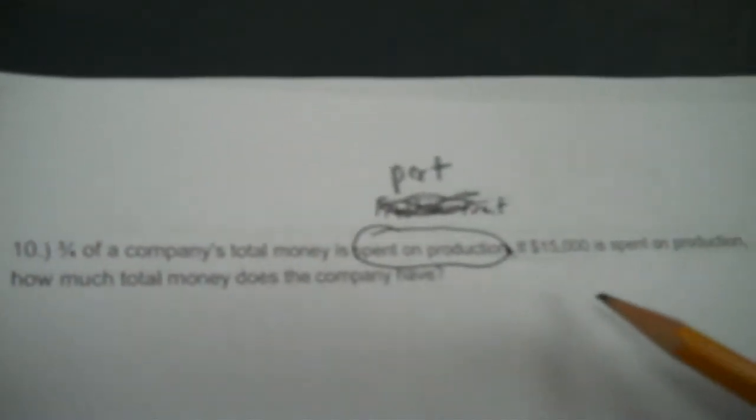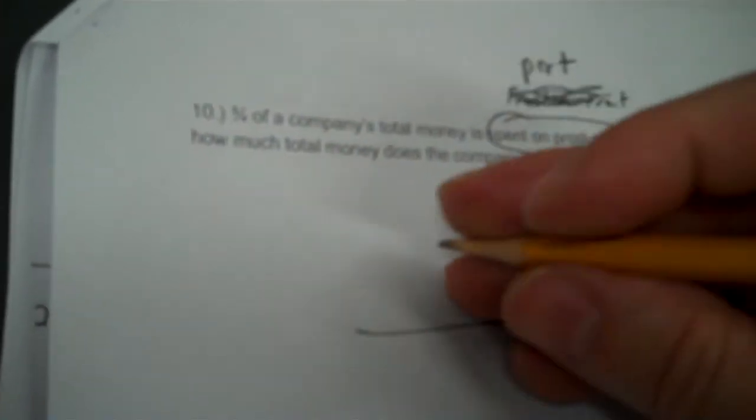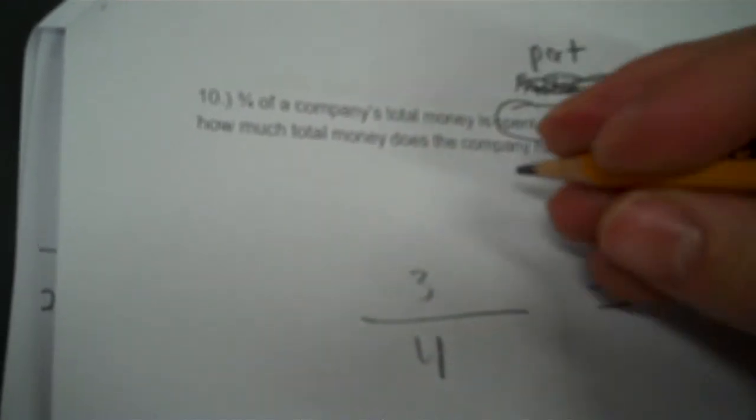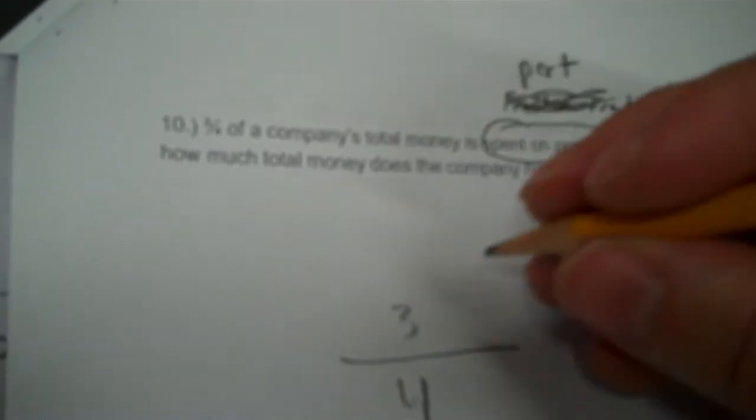Okay, this should say, scribble that out, that should say part, okay? 3/4 of the company's total money is spent on production. If $15,000 is spent on production, how much total money does the company have? Now, any fraction word problem, we want to make our proportions 3 out of 4. Now, label the 3/4. The 3 represents what I've circled, okay?